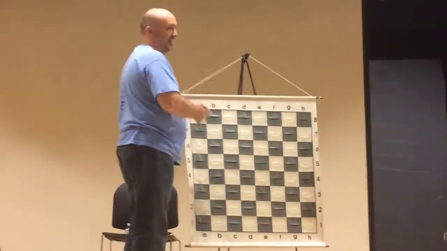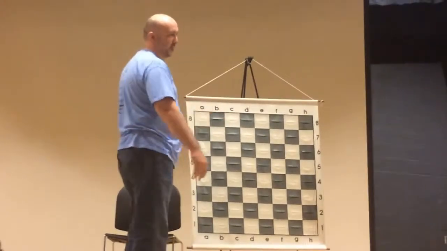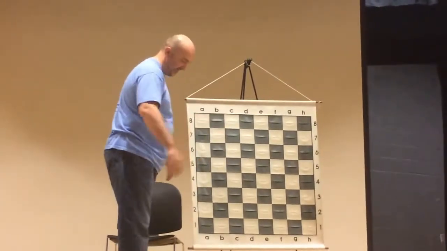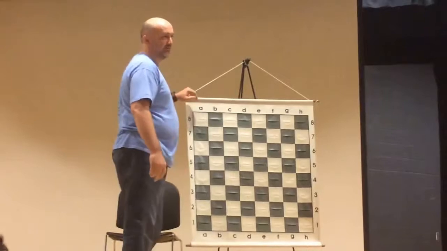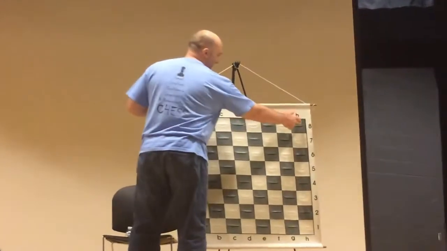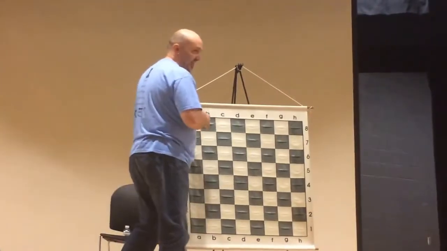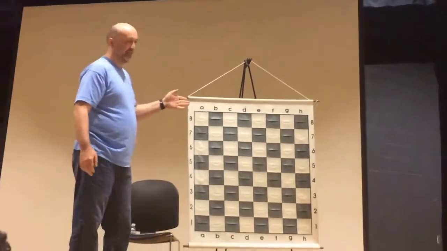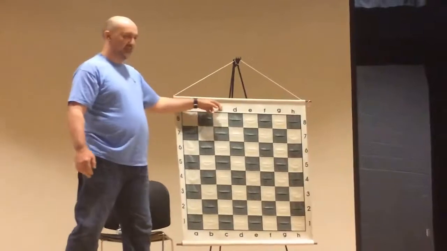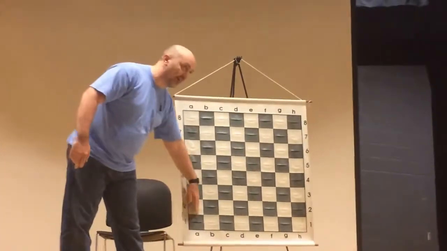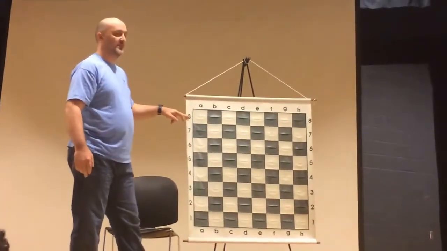There's a lot of geometry on the chessboard, starting with the lines: the verticals are called files, the horizontals are called rows, and we have diagonals. Every file has a name. So you can see A, B, C, D, that's the name of the file. And every row has a name too.